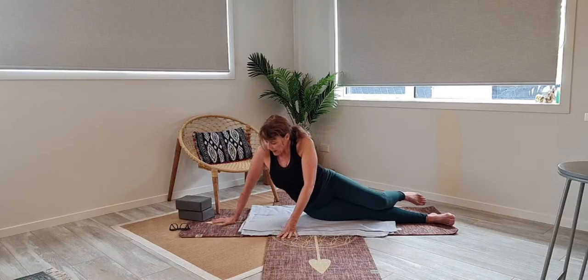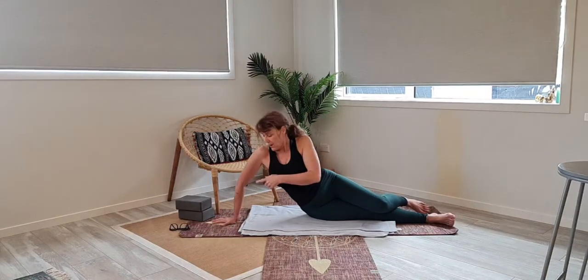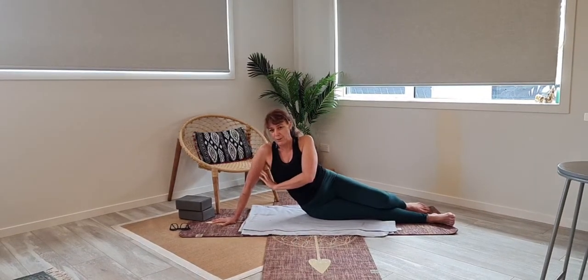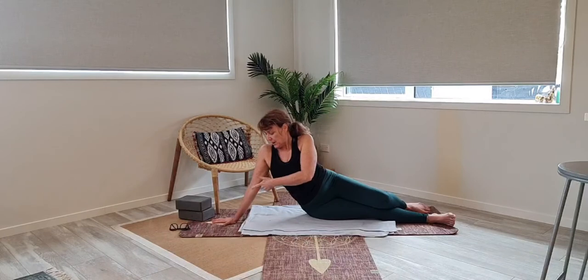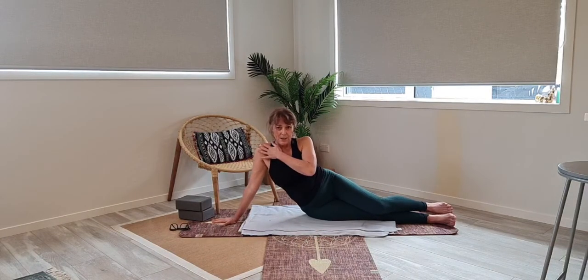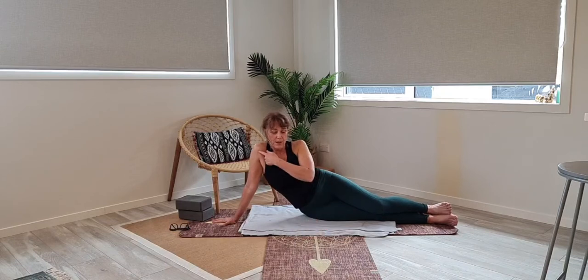For those of you that are up onto your arm, like we do when we're in our tabletop position and we're trying to open the front part of the chest, turn the bicep as if you're trying to turn it to the top of the mat. So we're nice and stable in the shoulder, but the shoulder can lift around the ear.